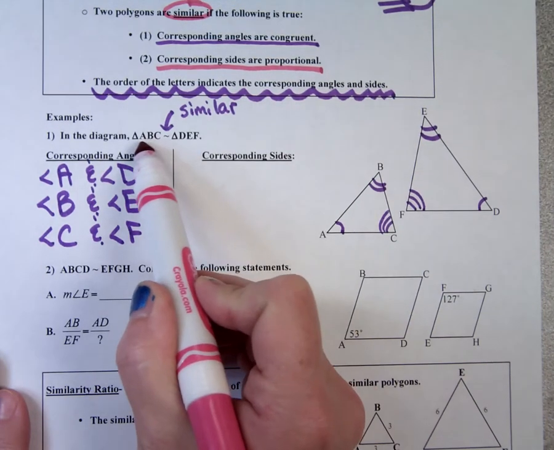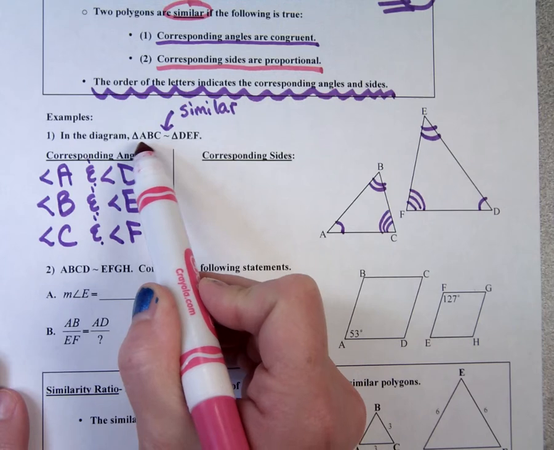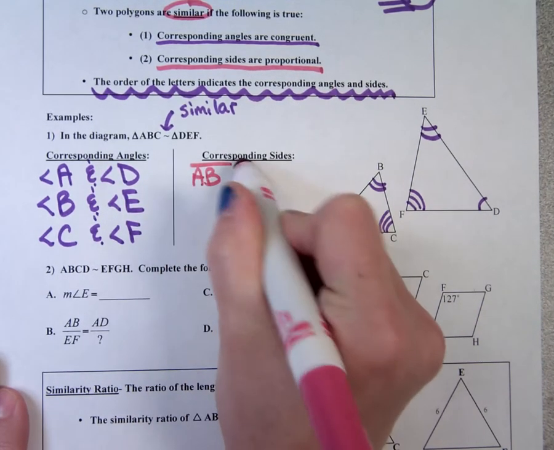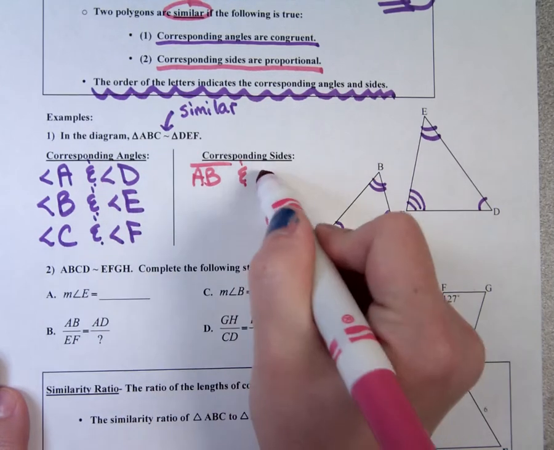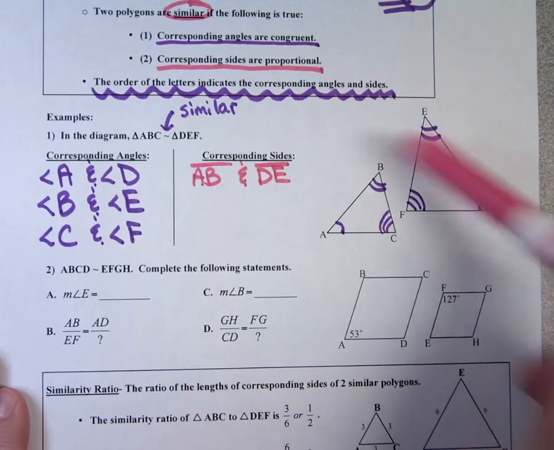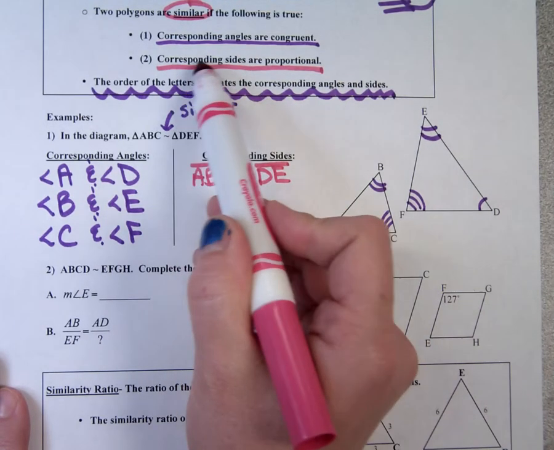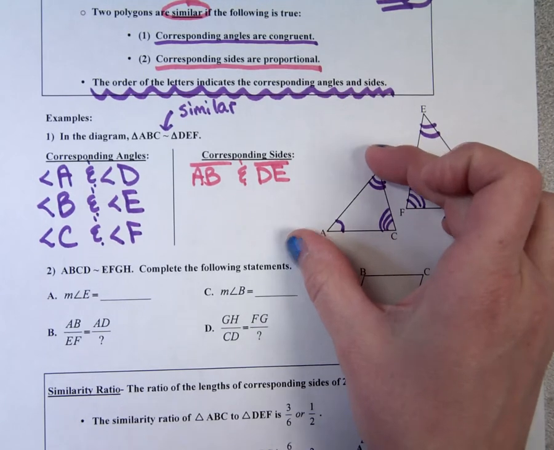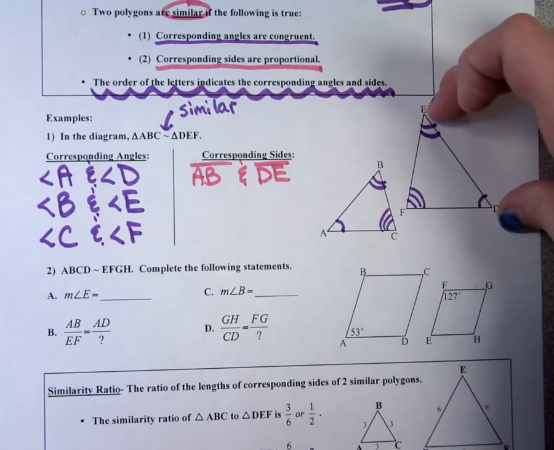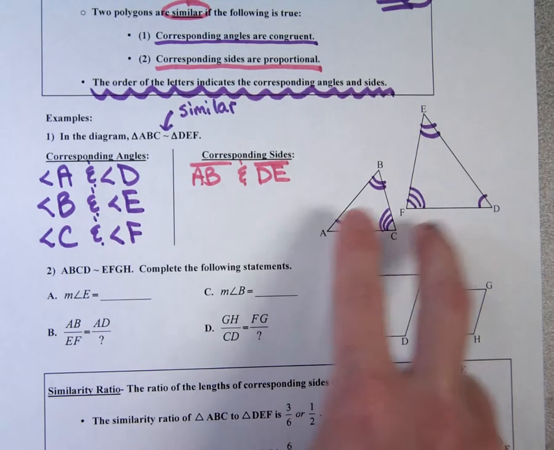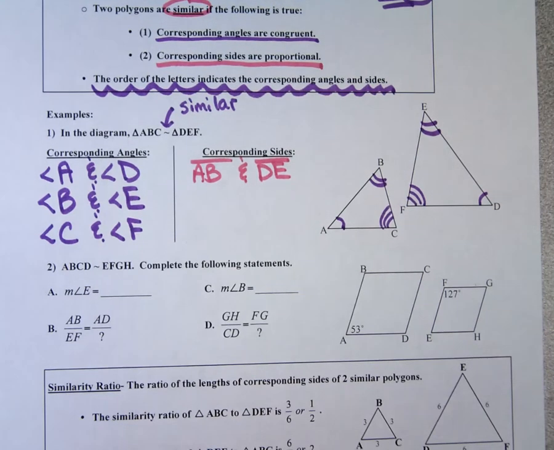So side AB will correspond with side DE. So side AB corresponds with side DE, but corresponding sides are not congruent, so I'm not going to put any tick marks on. Corresponding sides are proportional. So side AB compared to side DE will give me the similarity ratio that we'll talk about in a minute. That will be the same as side AC over side FD, etc.